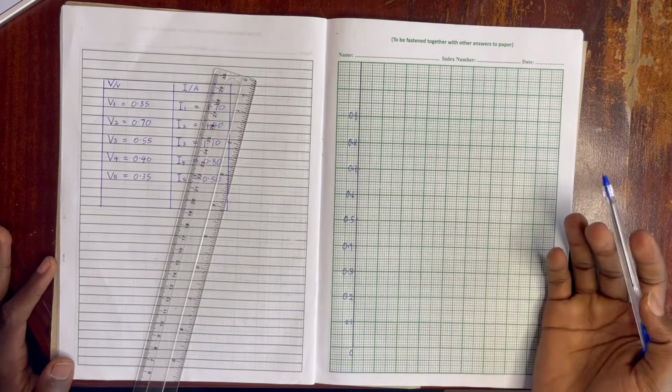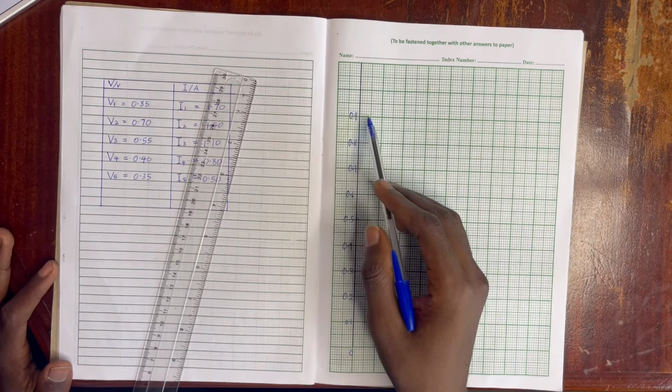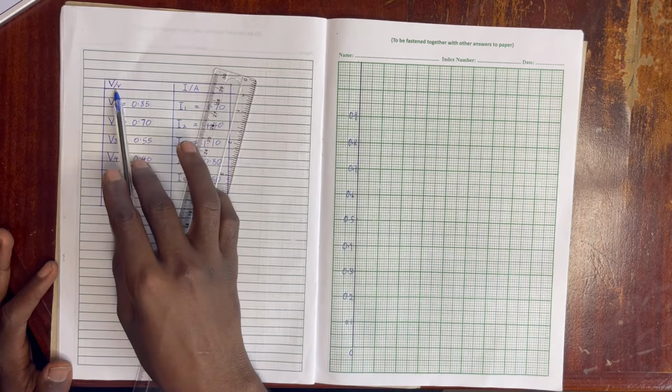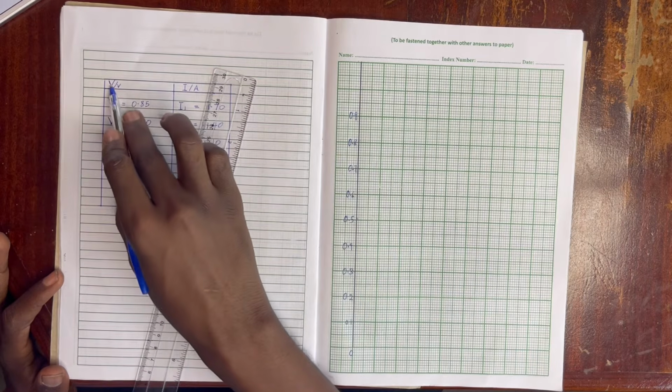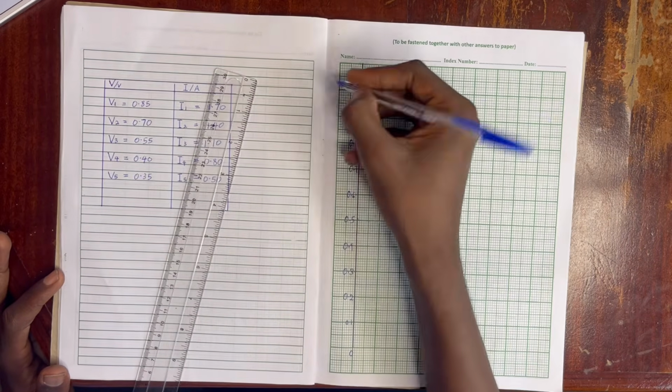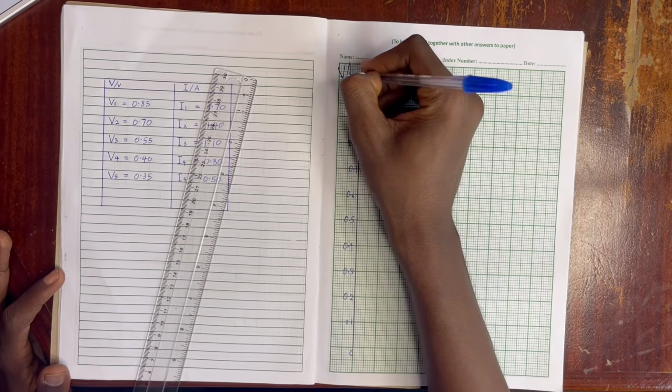Now, if it was mathematics, I would have to write my y-axis here. But since it's physics and we have V here, what I'm going to write is V against volts. So V against volt.